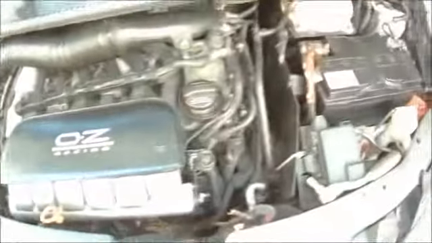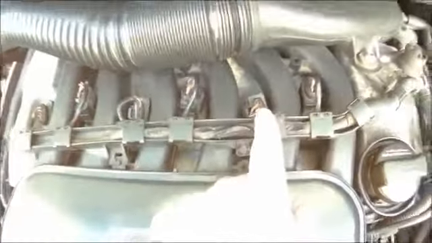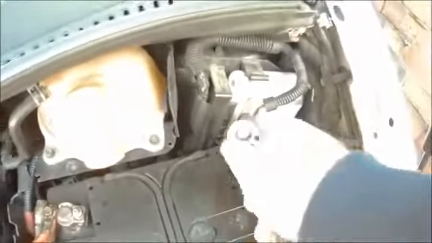Right, I needed to change my ignition coil on my car, so I thought I'd make this video to show you how to do it. You need to find the faulty cylinder that is misfiring. In this case, it is number 5. Initially it was number 3, but I changed number 3 over to cylinder 5 to see if it gave me a different code, and it did, so I definitely know it's number 5.